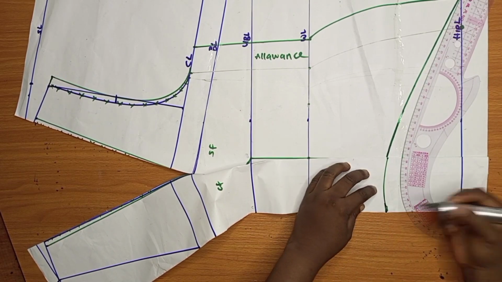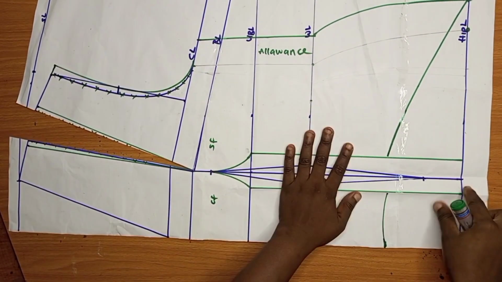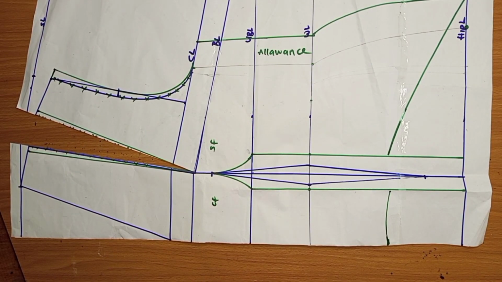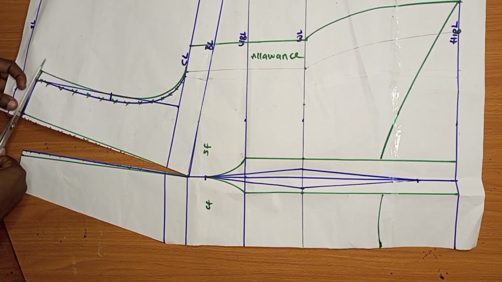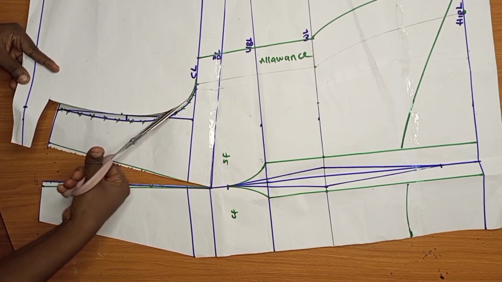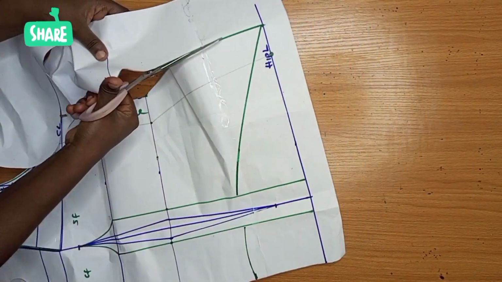Now after I've gone ahead to connect it this way, this is going to help me when I'm sewing on my skirt. When I'm joining with my skirt, that shape is going to be exactly on my hip point. That is the reason why I added 1 inch from my waist to my hip point. That's the reason why I added 1 inch extra.